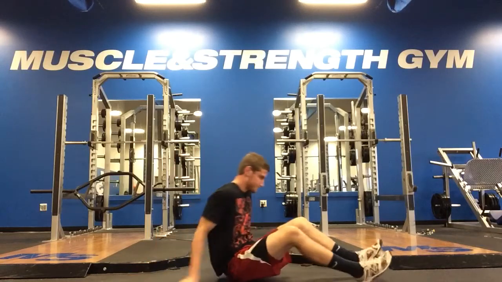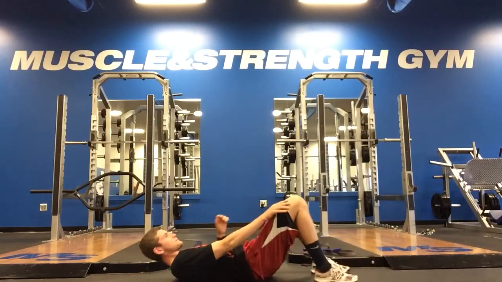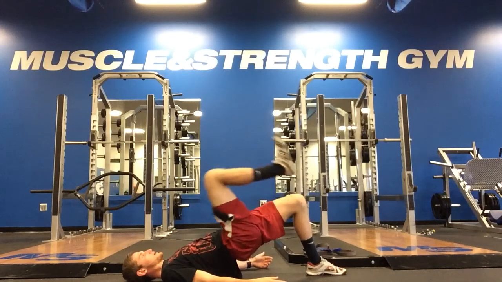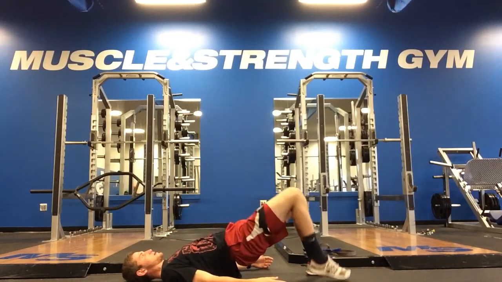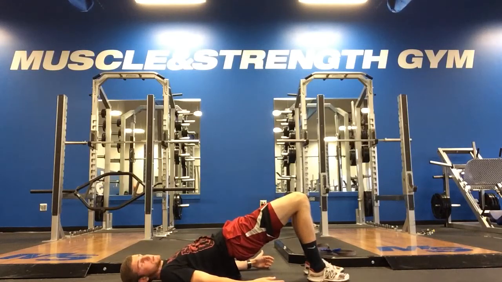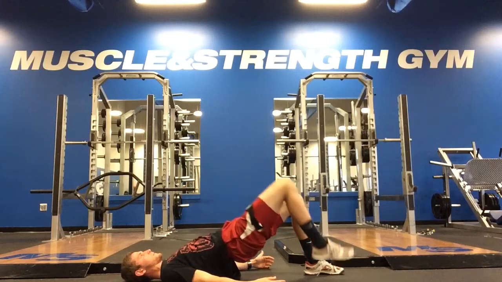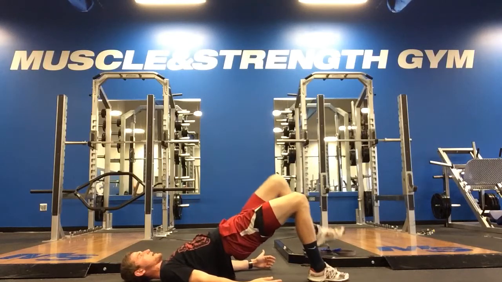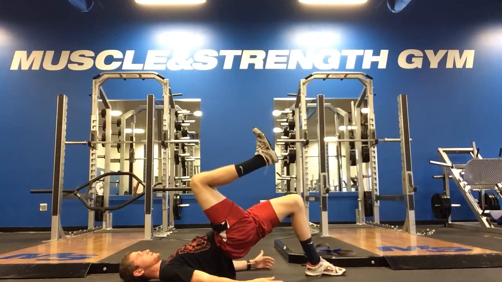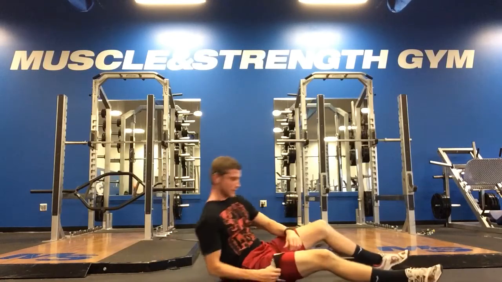Third progression. Single leg bridge. So lift one leg and back down. You can progress into a march. So one up, make it a little bit more dynamic, or just a single leg bridge altogether.